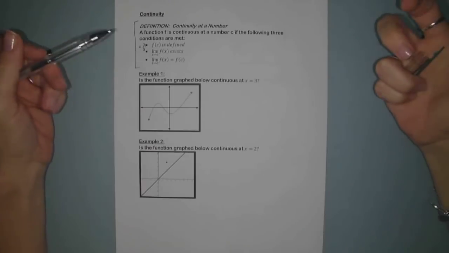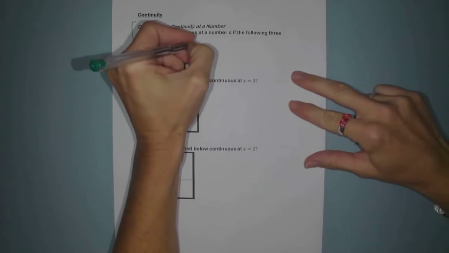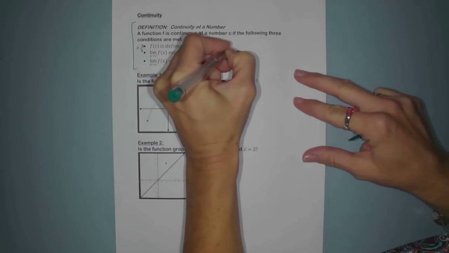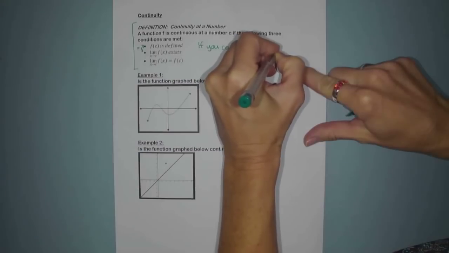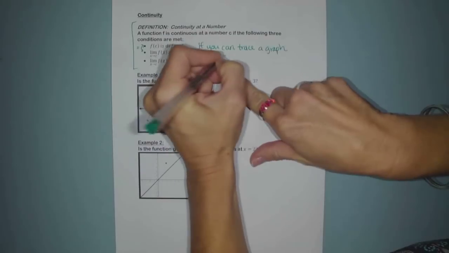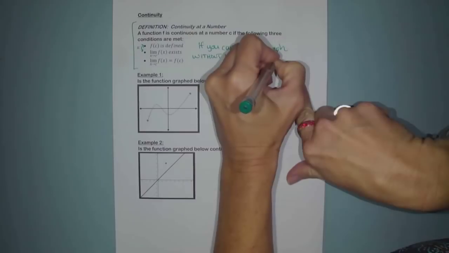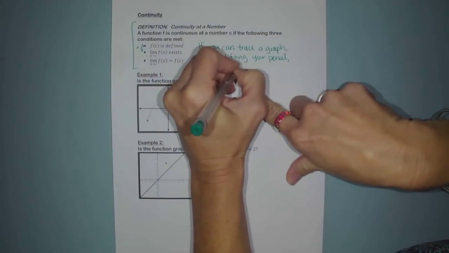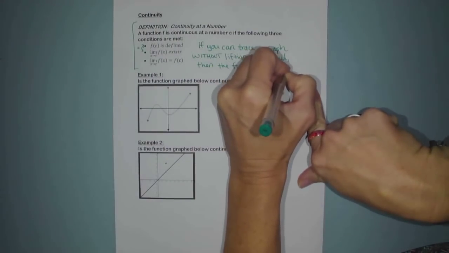Now, the informal definition of continuity is so simple. Basically, I'll write this down. If you can trace a graph without, I'll capitalize that, without lifting your pencil, then the function which makes that graph is continuous.